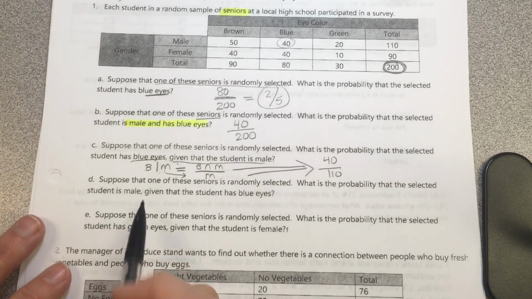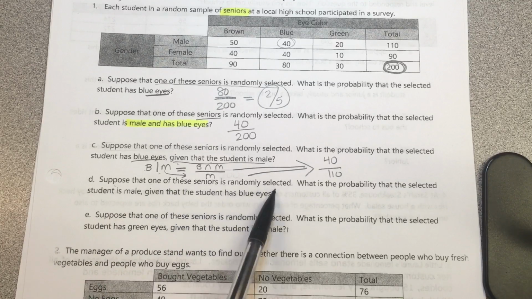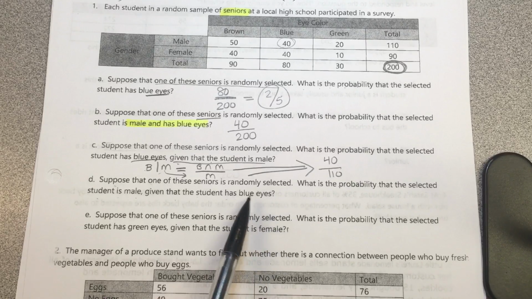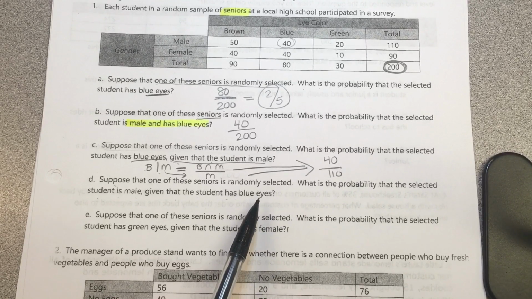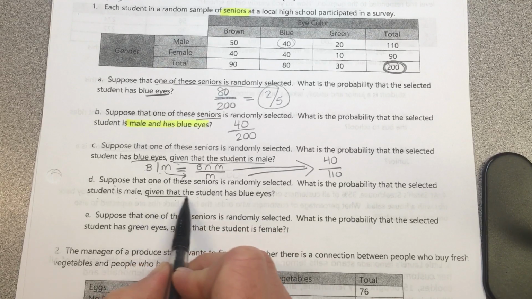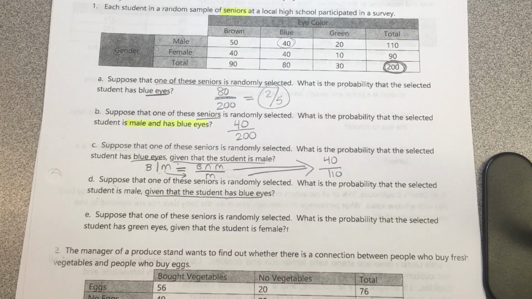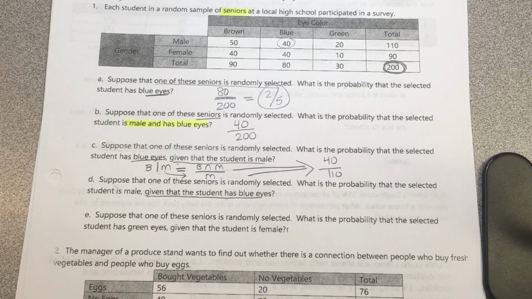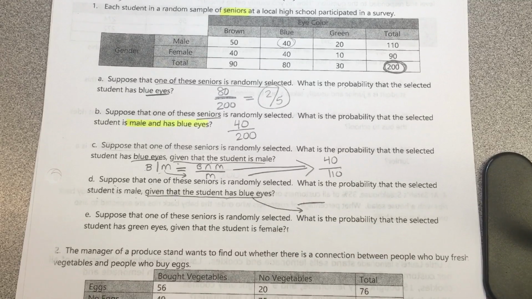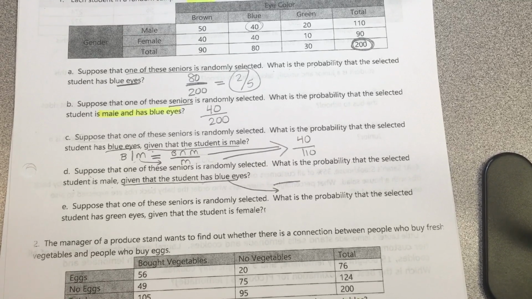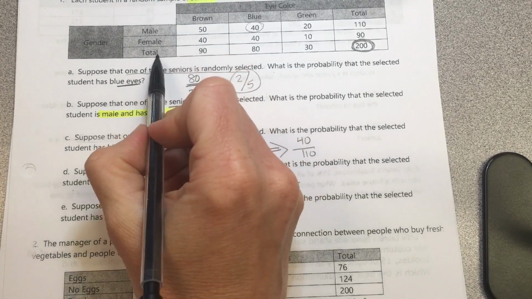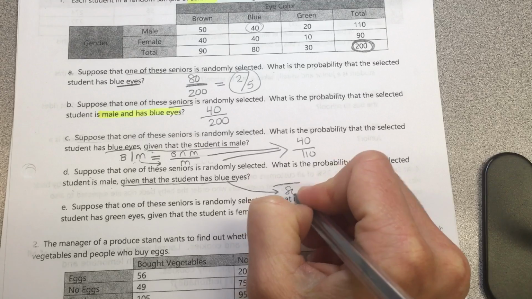Okay. All right, suppose that one of these seniors is randomly selected. What's the probability that the selected student is male given that the student has blue eyes? Do y'all want to use the formula or just kind of go about it common sense? Okay, so we know that the student has what? Blue eyes. Those are the people we're picking from, so that's what goes on the bottom. So how many have blue eyes? 80. Okay, total for blue eyes is 80.